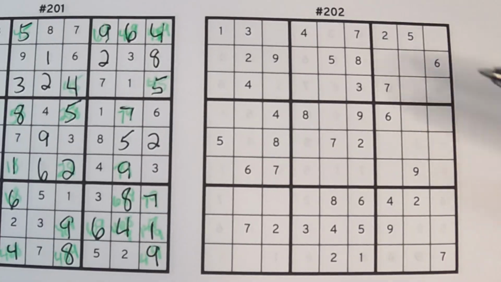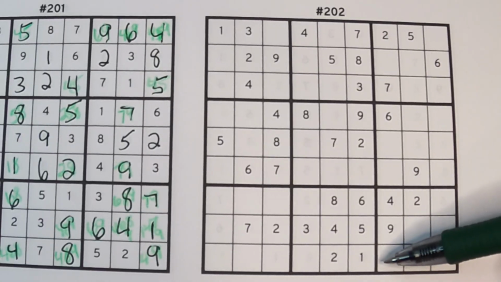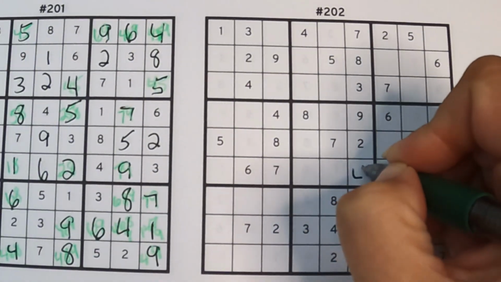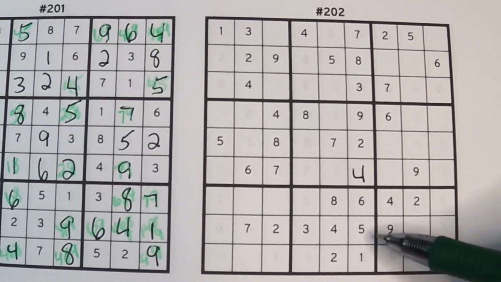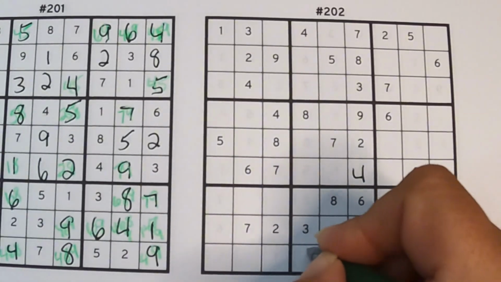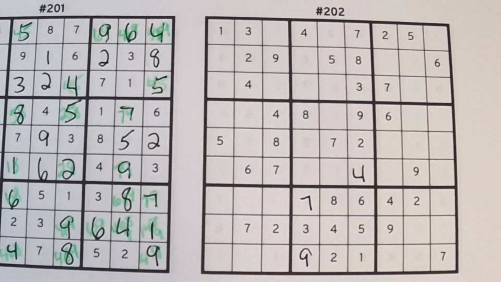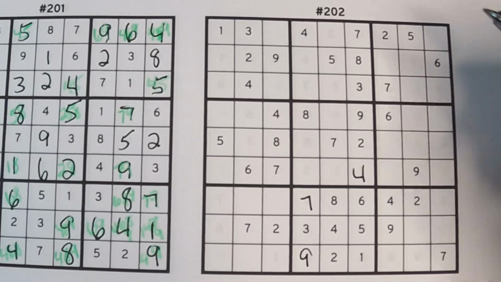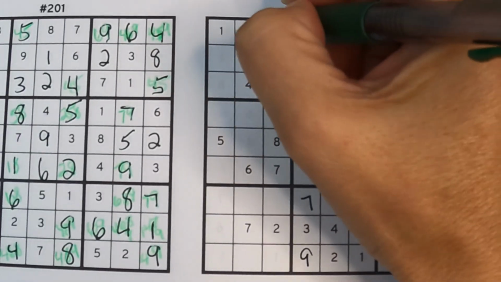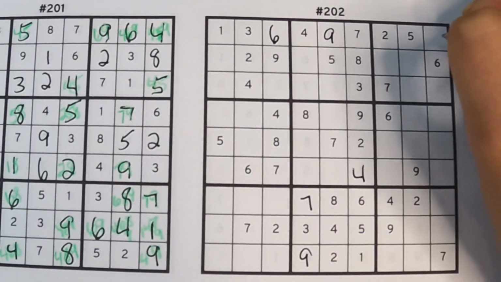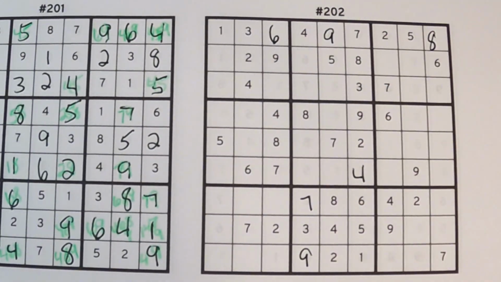Looks like today we're doing puzzle number 202. And if we start with this column, we're just missing a 4. For this box, we're missing 7 and 9. We've got a 7 here, so 9, 7. For this top row, we're missing 6, 8, and 9. We've got 8 and 9 here, so this is our 6. 8 here, so 9, 8.